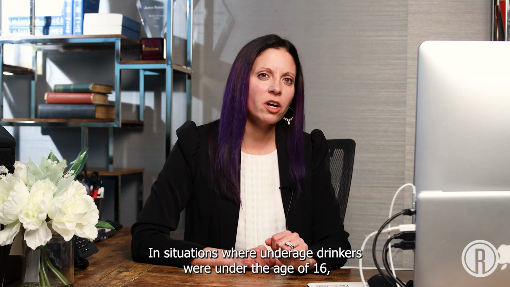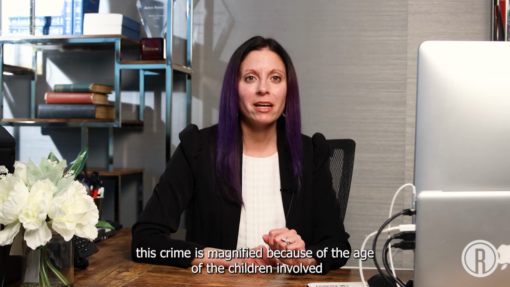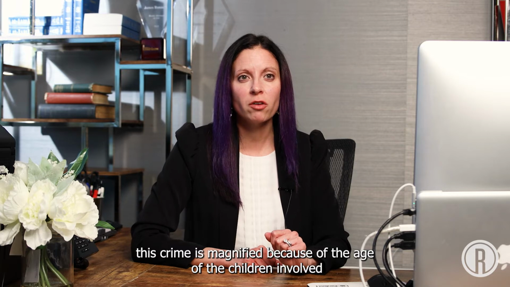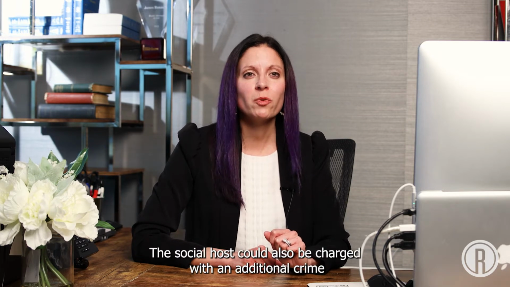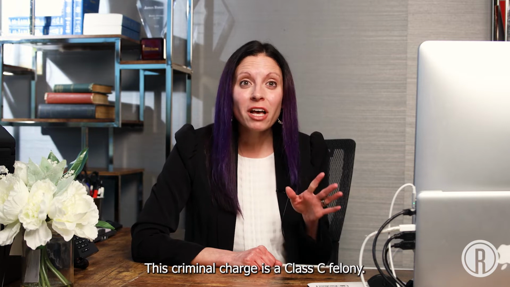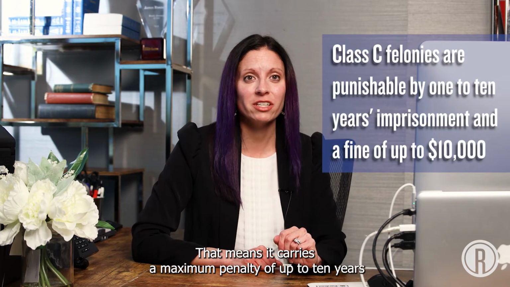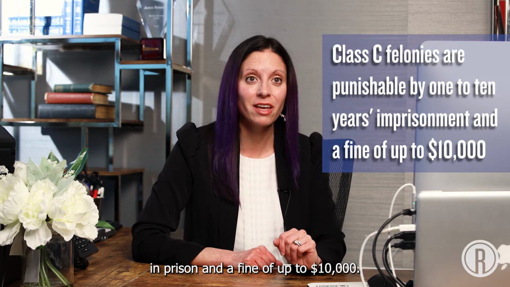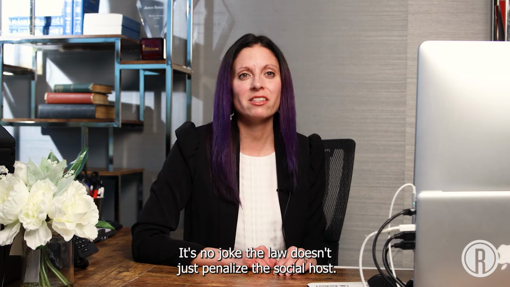In situations where underage drinkers were under the age of 16, this crime is magnified because of the age of the children involved. In this kind of case, the social host could also be charged with an additional crime called committing risk of injury to a minor. This criminal charge is a Class C felony. That means it carries a maximum penalty of up to 10 years in prison and a fine of up to $10,000. It's no joke.